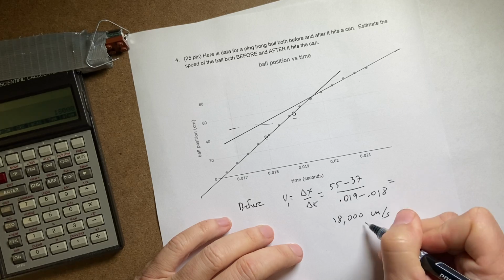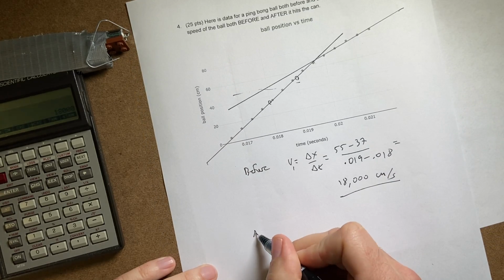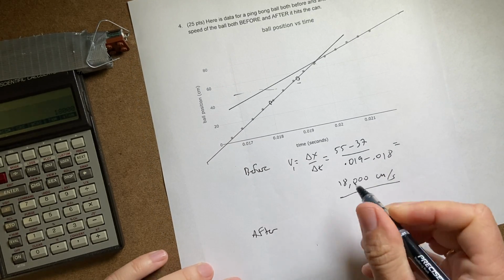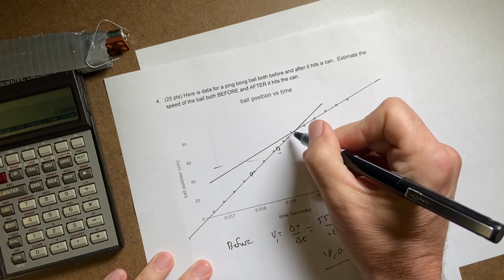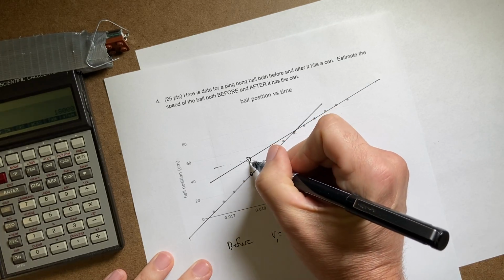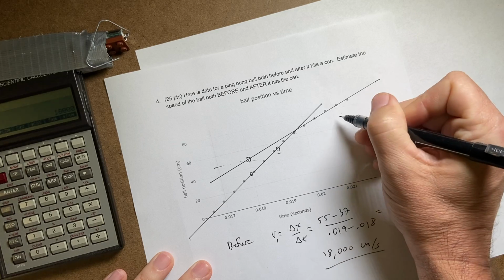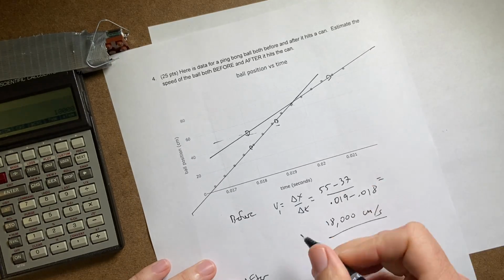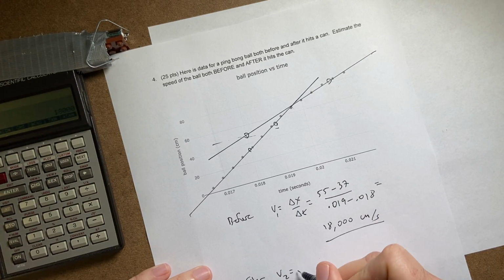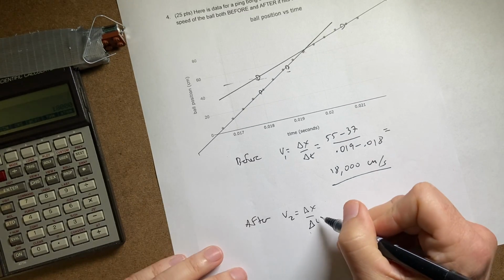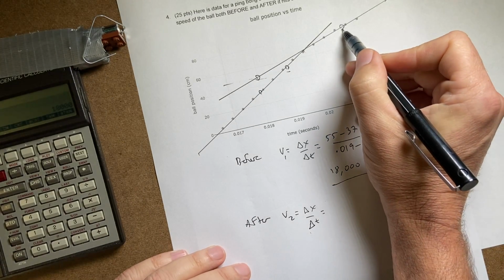centimeters per second. Now after, same thing. So I just need to pick some value. Now I can use it anywhere on this whole line, right? I'm going to use this one, and I like to pick the ones on the times. Let's put that one. So v2 is going to be delta x over delta t.